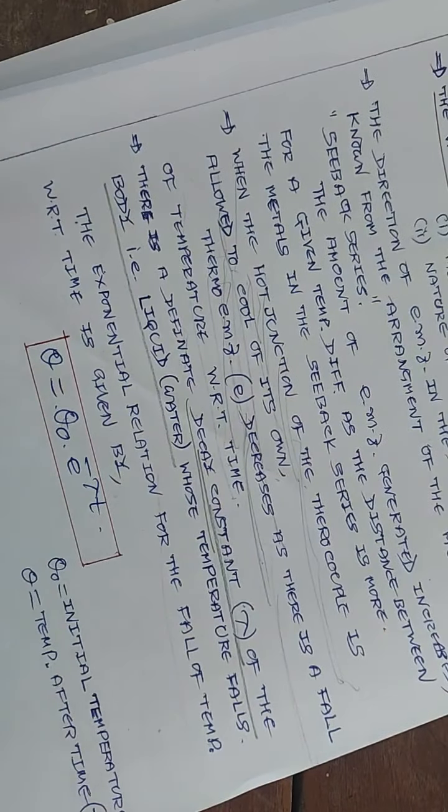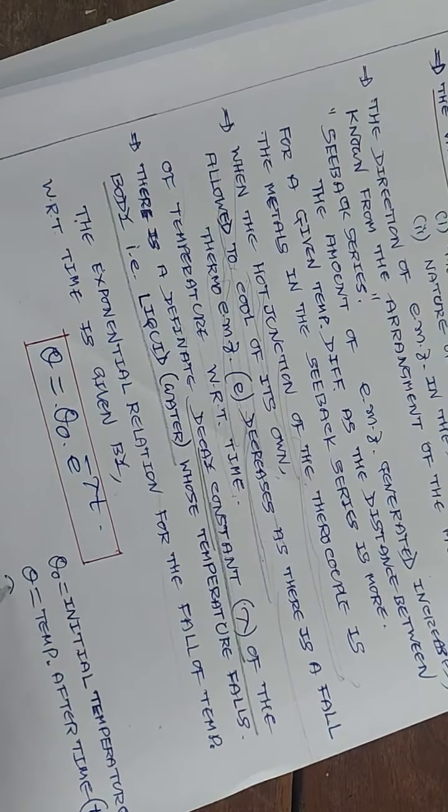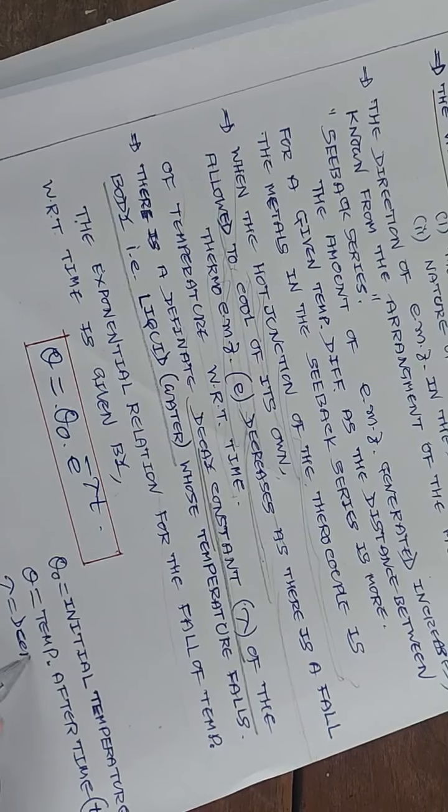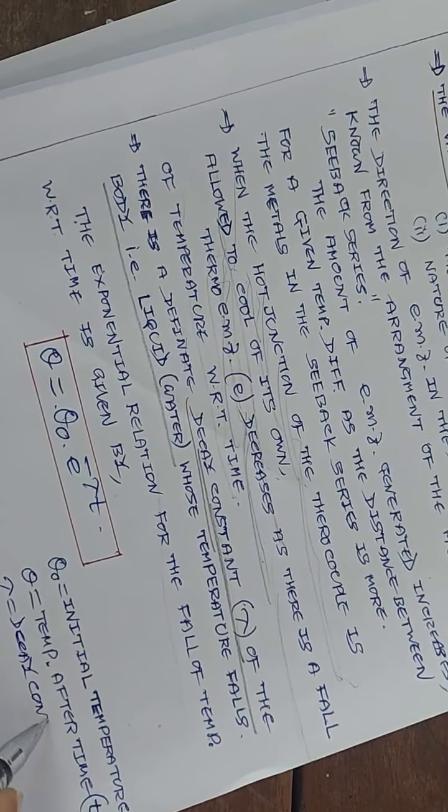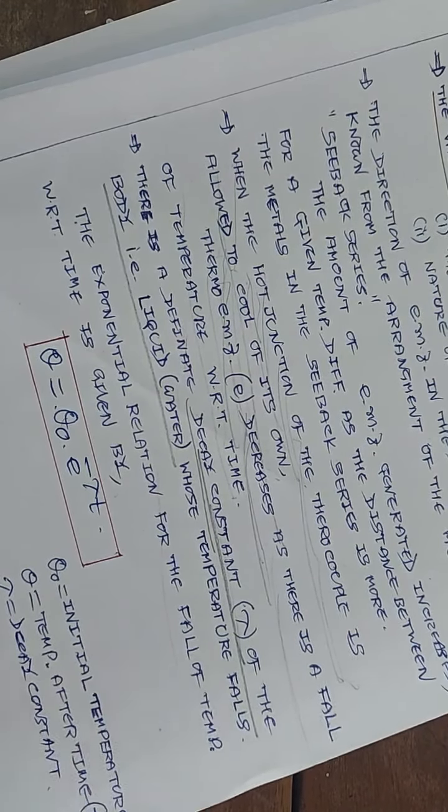Theta is the temperature fallen after time t, and it is an exponential function. Lambda is the decay constant of the water body, and t is the time.